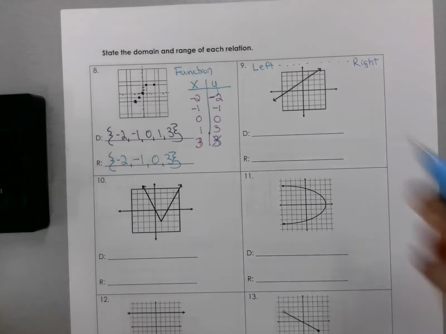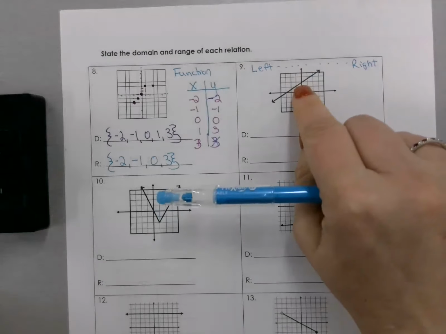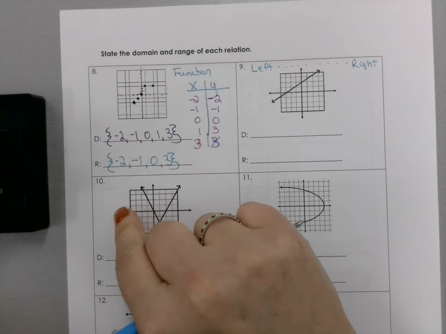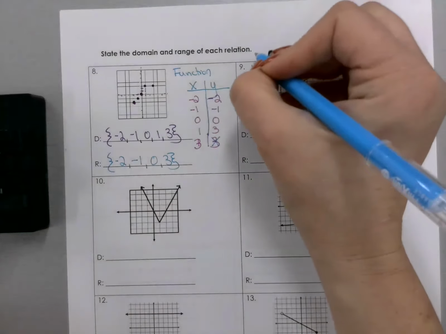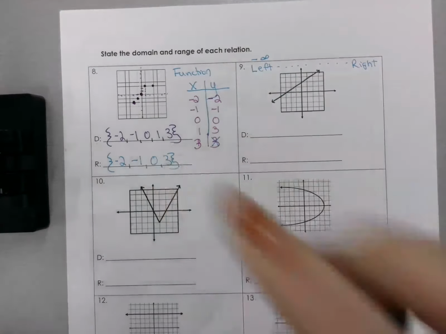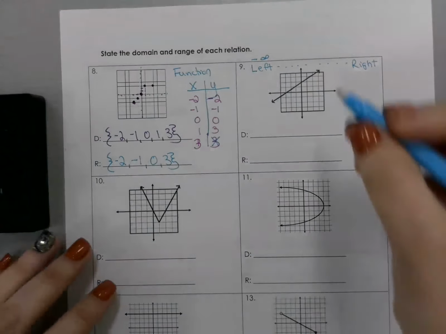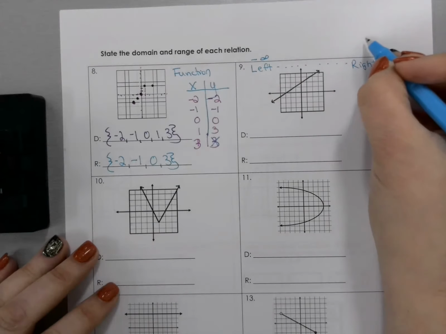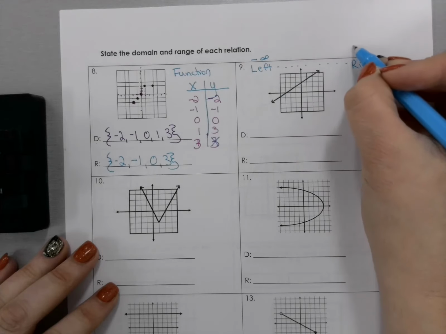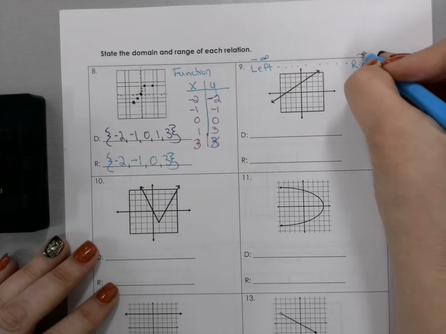And I want to imagine if this line extends forever this way, it will eventually hit negative infinity. It's going forever slightly to the left, and eventually it's going to hit negative infinity. Likewise, as it goes slightly upwards, it's also going right to infinity.